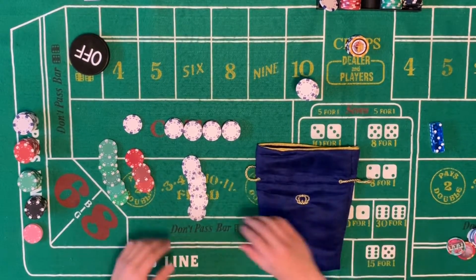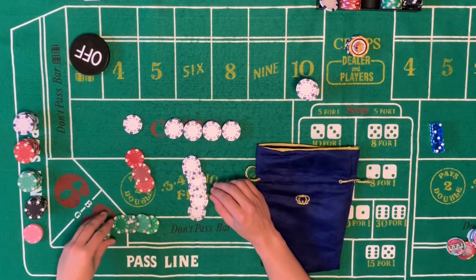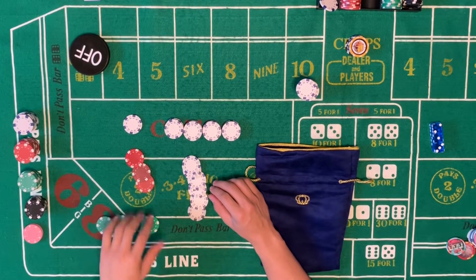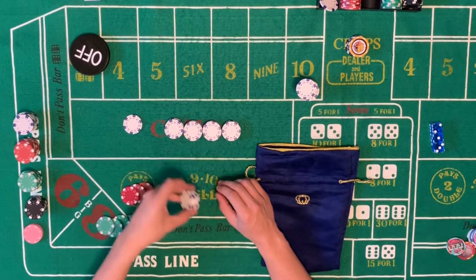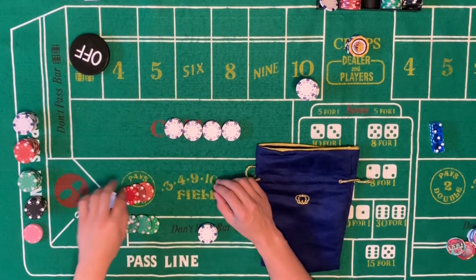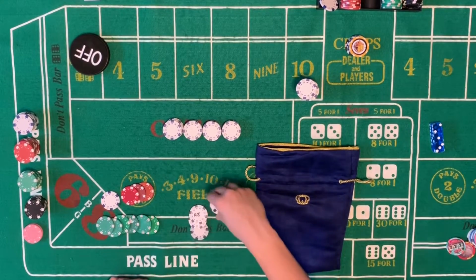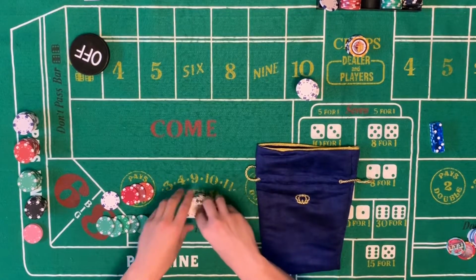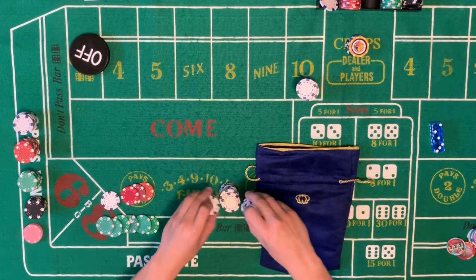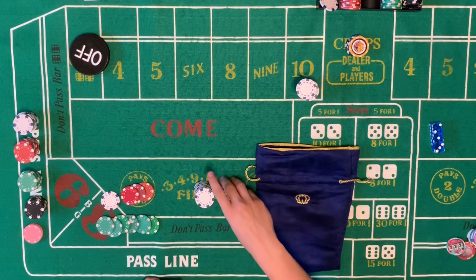So this represents all the 7s on a dice. This represents all the 4s on a dice. This represents everything else. Make sure I got that right. This represents all the other numbers: 6, 8, 9, 5, 10, 3, deuce, 11, and 12.